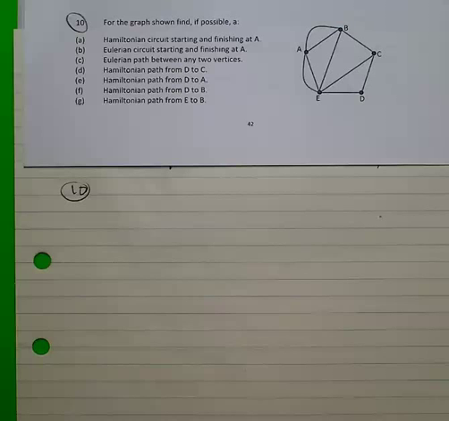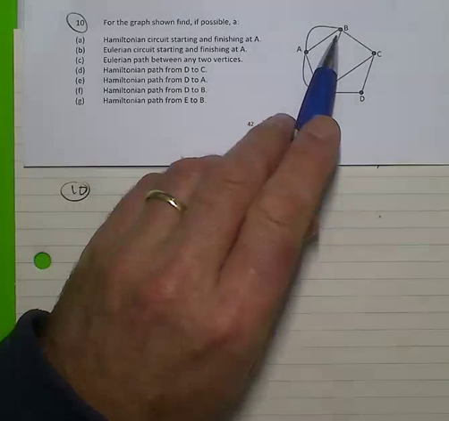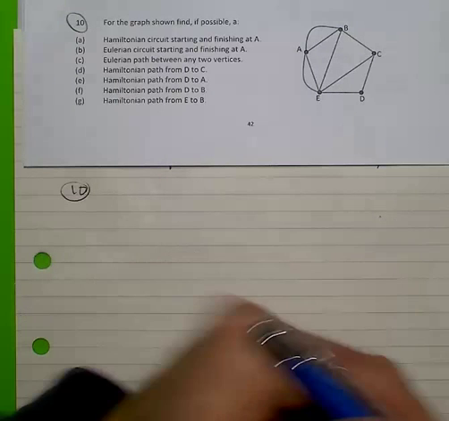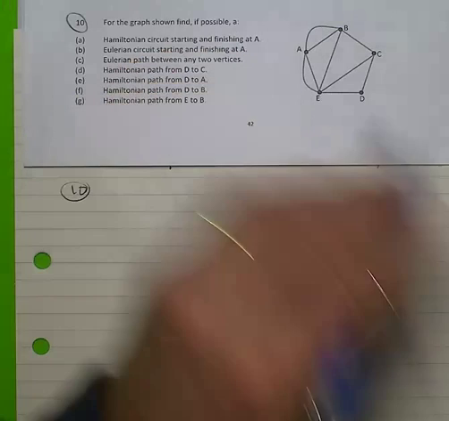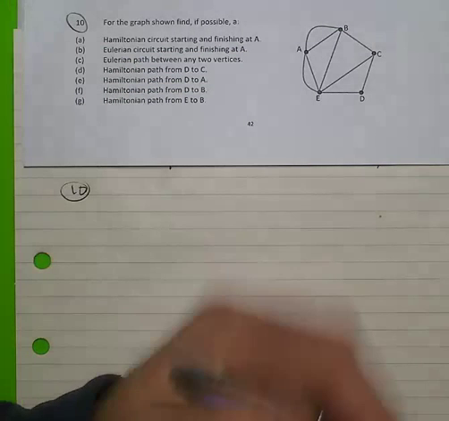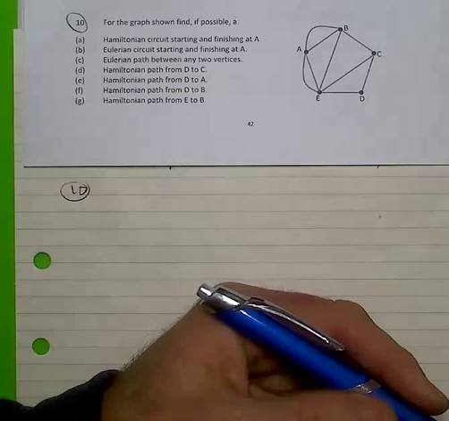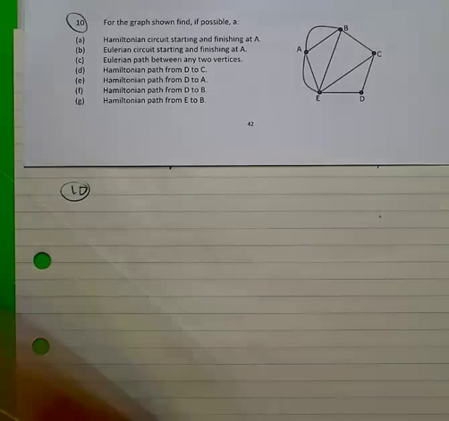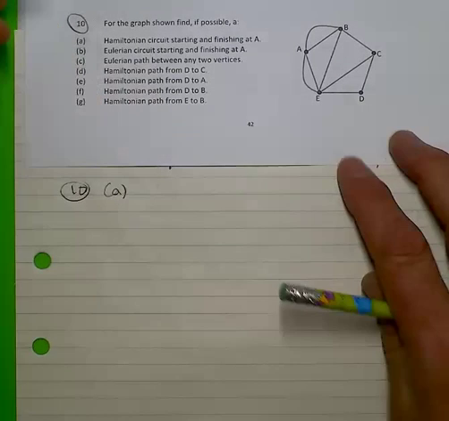A Hamiltonian circuit, unlike an Eulerian circuit, involves visiting each vertex, or each point of interest, once and once only. An Eulerian circuit, remember, has every single edge covered. An Eulerian path also has every single edge covered, but you start and finish at a different point. Now, for Hamiltonian circuits, there are quite a few in this particular problem.